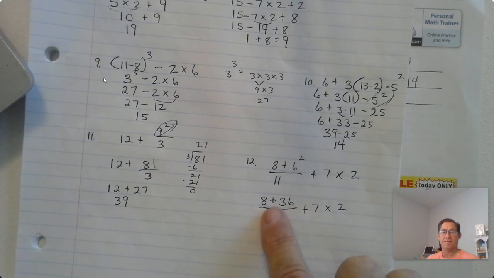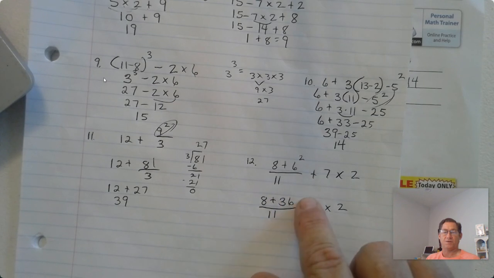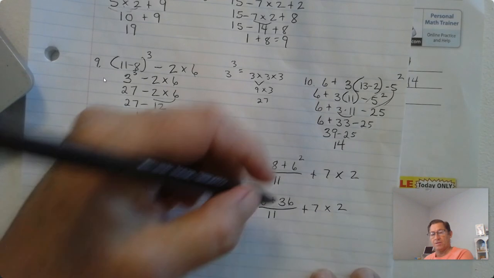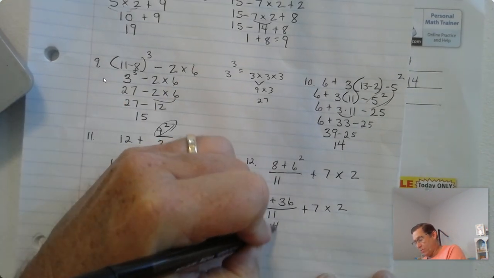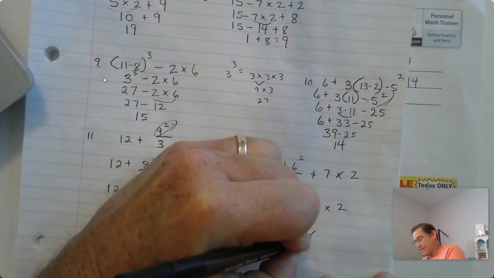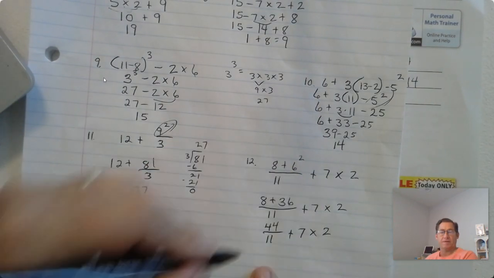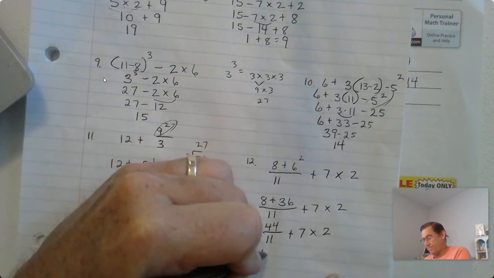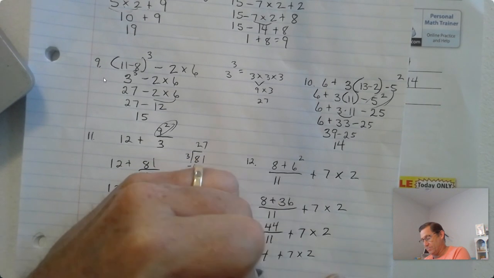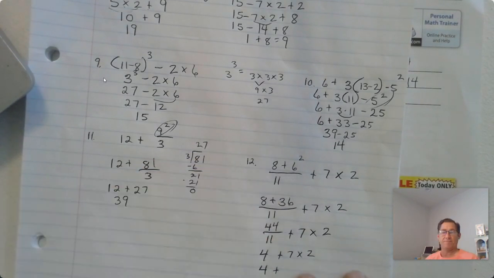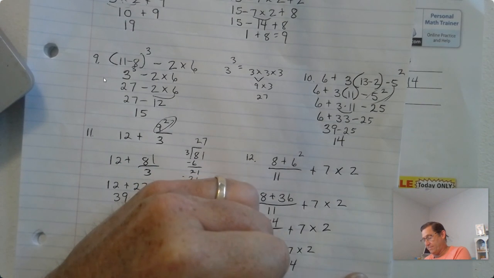Right now, we have addition, division, addition, multiplication. Well, we are going to have to add this first so we can divide. Okay, so 8 plus 36, 44 over 11 plus 7 times 2. Okay, we're going to divide, 4 plus 7 times 2. Now multiply. 7 times 2 is 14. 14 plus 4 is 18.